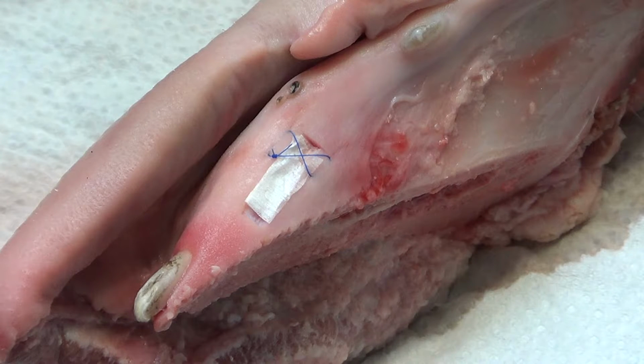Exactly. It is exactly what you have to do with your patient. It's perfect, no worries.